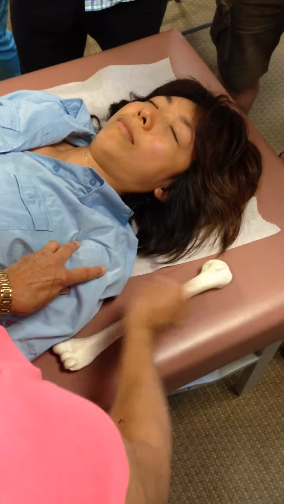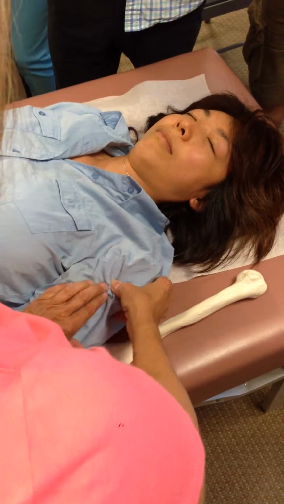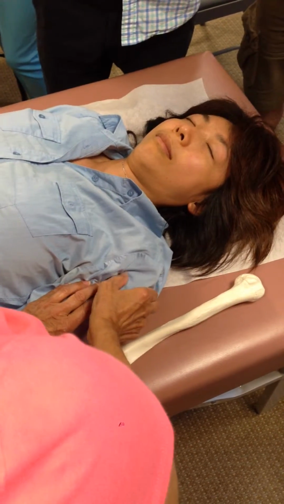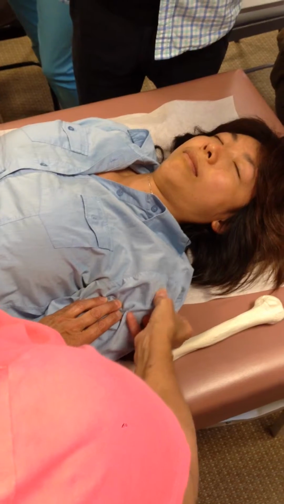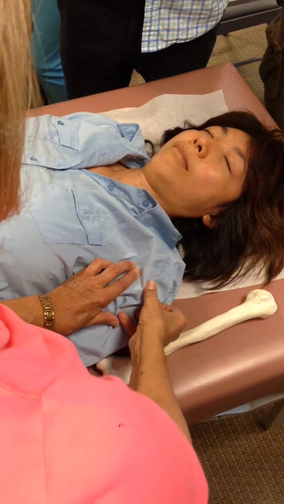The lesser tubercle is always more medial, okay? The greater tubercle is more lateral. And then you should be able to feel the biceps tendon right here, okay? So there's your bicipital groove right in here. So here's her greater tubercle, here's her lesser tubercle, okay?